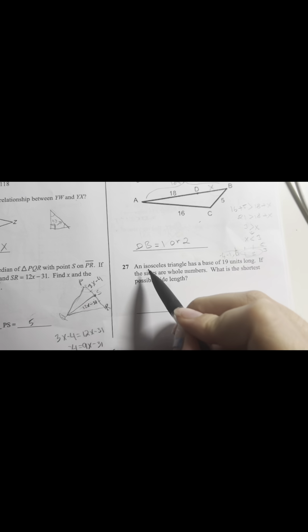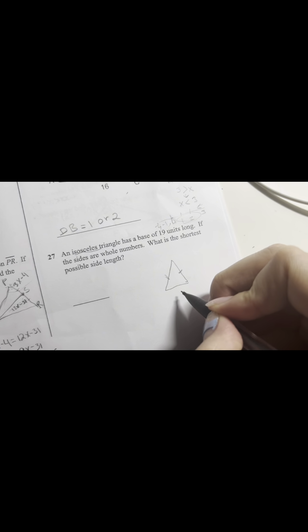Okay, an isosceles triangle has a base of 19 units long. If the side length is a whole number, what is the shortest possible side length? Okay, what is an isosceles triangle? It's a triangle that has two sides that are congruent, right? And you know this base is 19, and you know these two are congruent. Okay, what is the shortest possible side length?